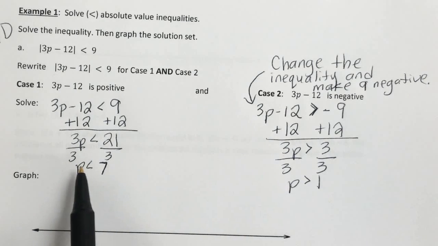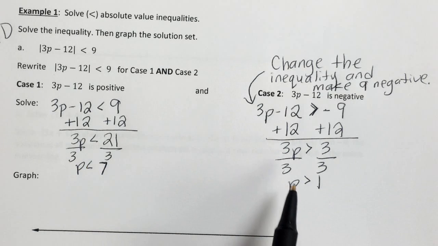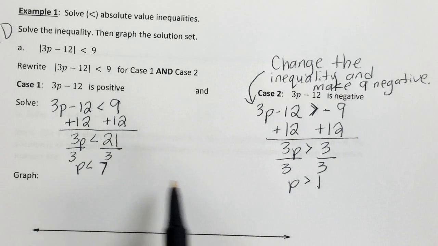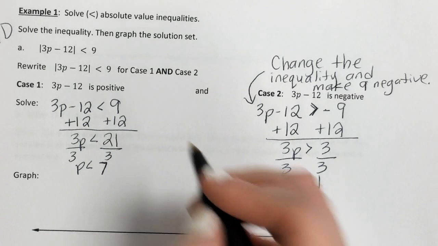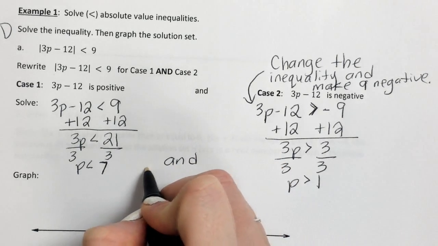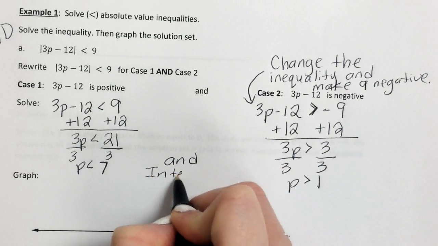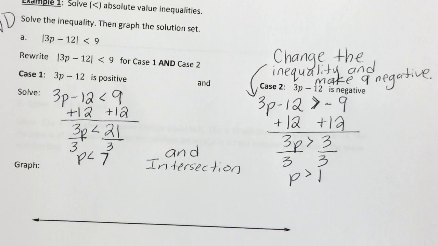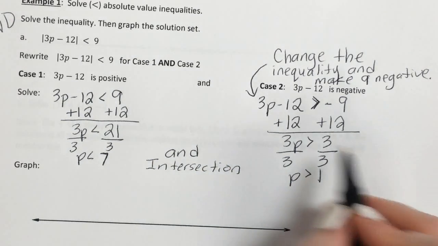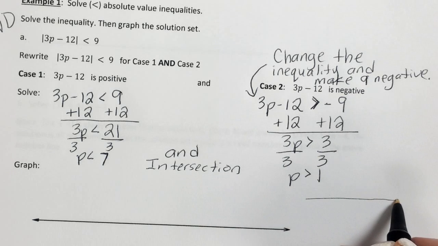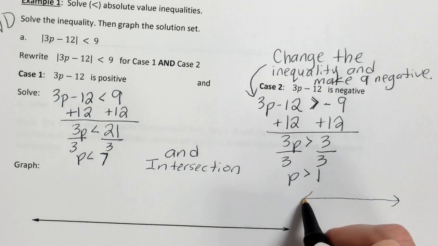So you should get P is less than 7 and then P is greater than 1. So just keep in mind, is this an and or an or problem? And. Okay, so because it's an and, that means when we graph it, we're looking for the intersection. So you don't have to do this, but I'm going to sketch a little graph to the side to see what this is going to look like before I draw it on the final graph.